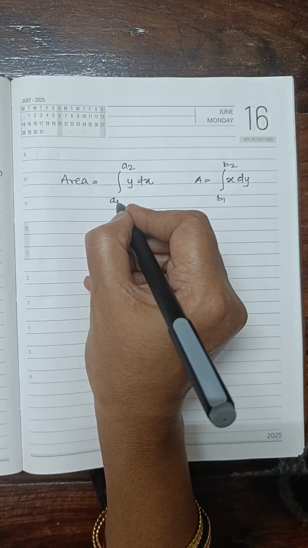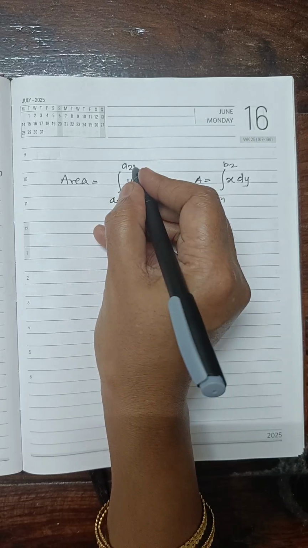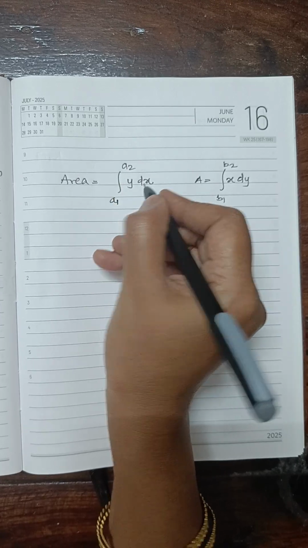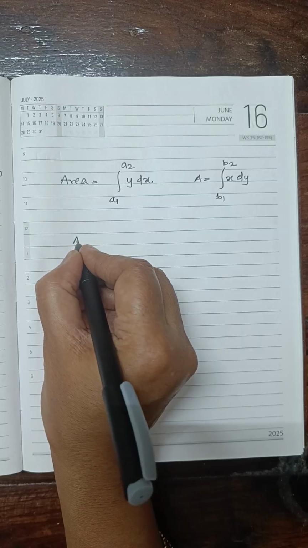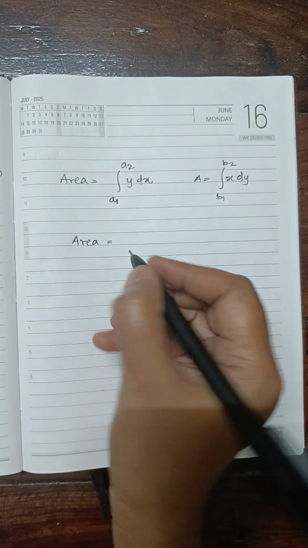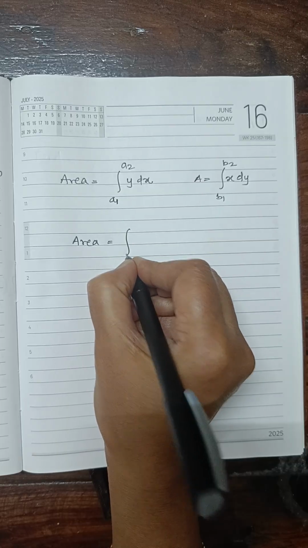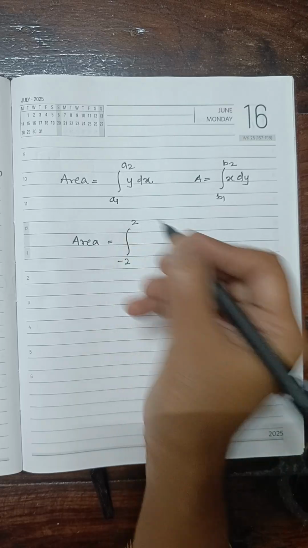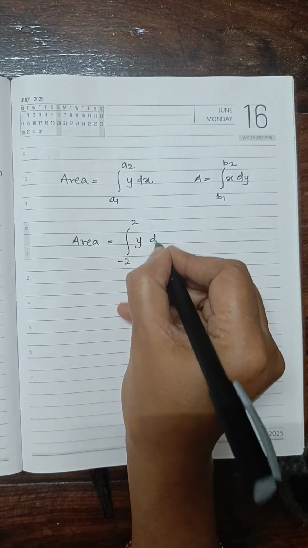From a1 to a2, the integral from a1 to a2 of y dx. Therefore, the area under the curve is equal to the integral, where the limit of x varies from -2 to +2, of y dx.